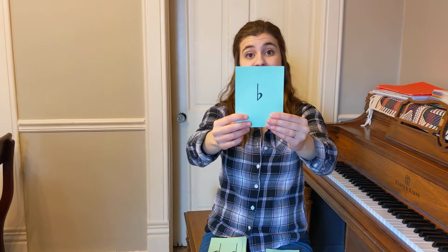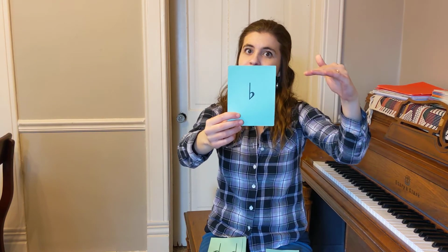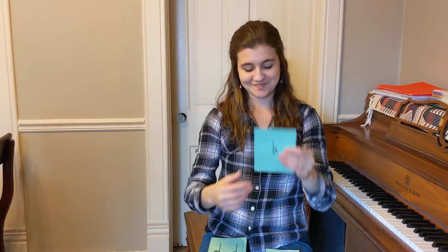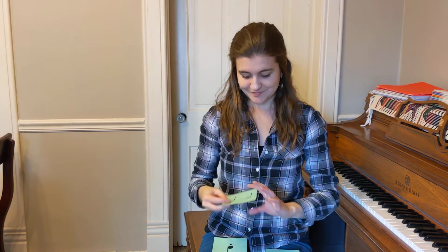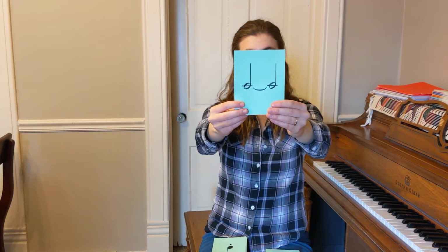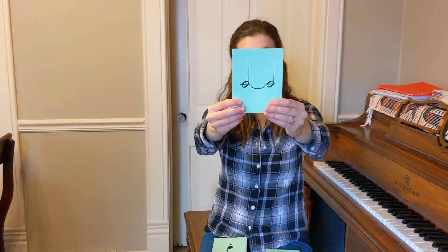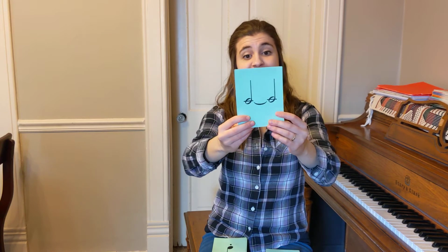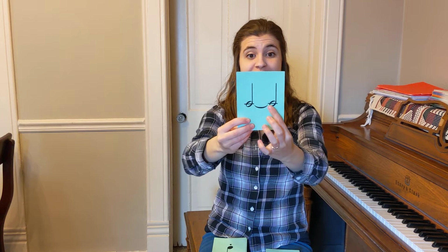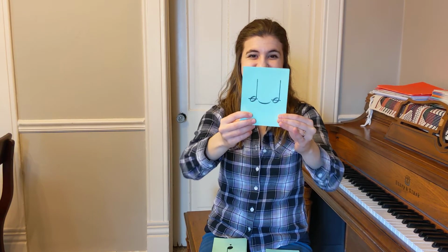Okay, this is a flat sign, and it means to lower the note a half step. Okay, this is a tie, and it means add these two notes together.